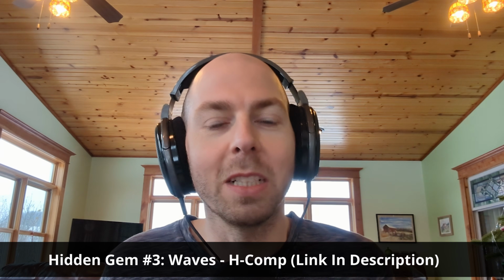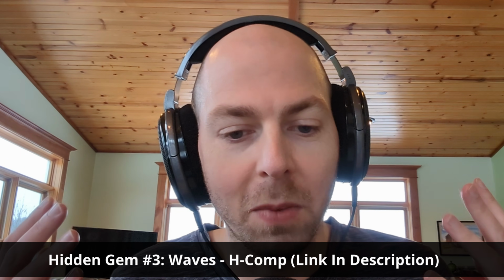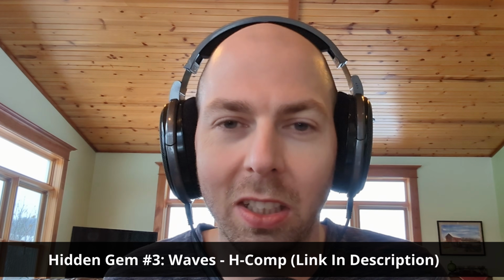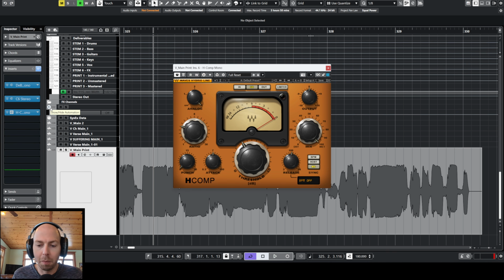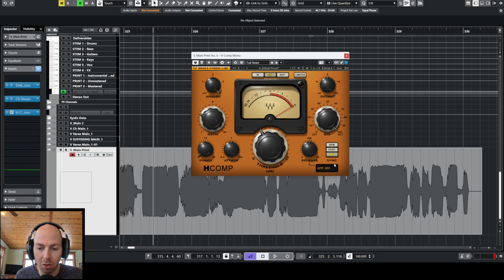Hidden gem number 3 is H-Comp. Why do I like this compressor? I actually just did an extensive video on this, but it has so many cool features that I really don't see in a lot of other compressor plugins. The biggest one being that you can tempo sync your compressor to your music, which is incredible.